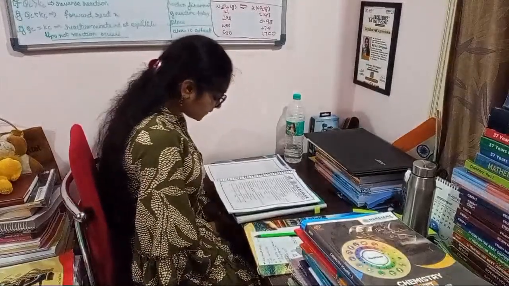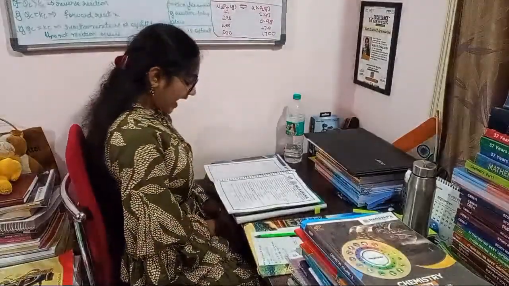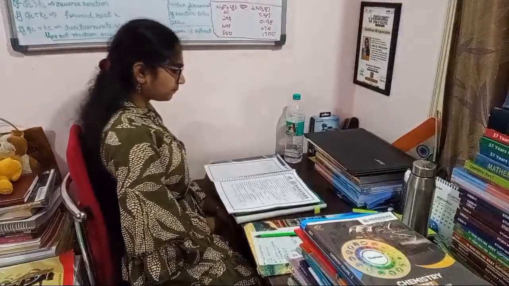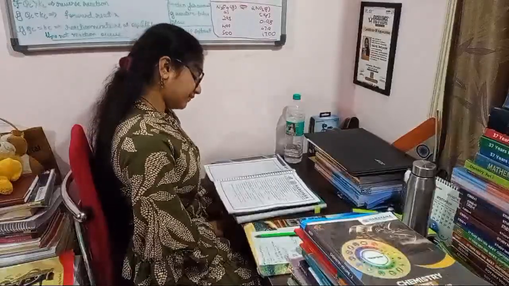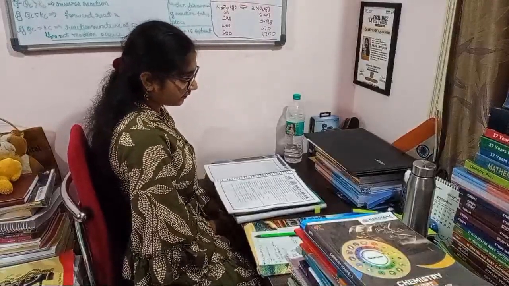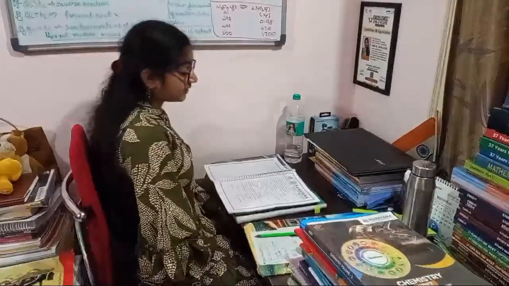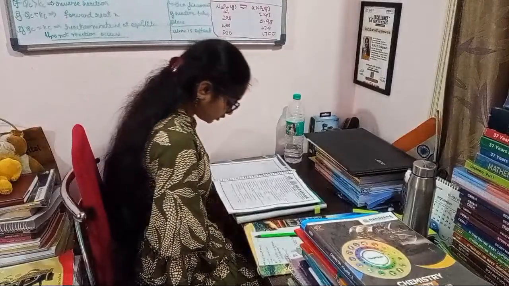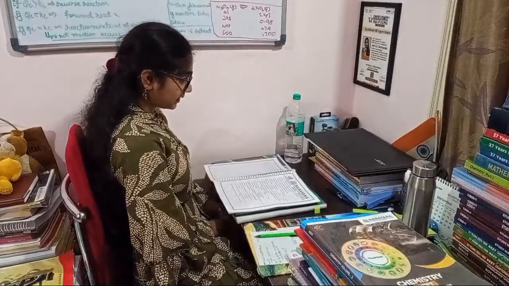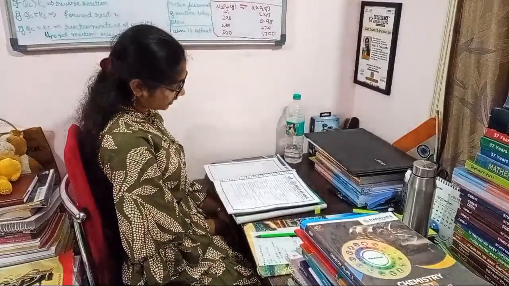Next, total volume of the air a person can expire after a normal inspiration is called. Any guesses? I'll tell the options. IC, that is inspiratory capacity. EC, expiratory capacity. IRV and ERV. Which one is the correct option? It is option C, expiratory reserve volume. That is, inspiratory reserve volume, expiratory reserve volume, inspiratory capacity, expiratory capacity. Like we discussed that time, these are some important terms which they ask MCQs with.